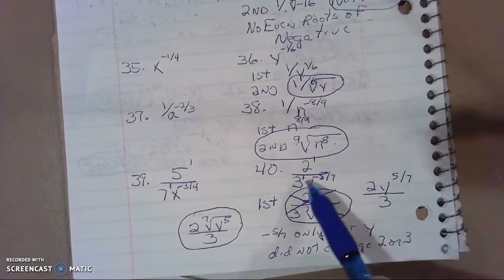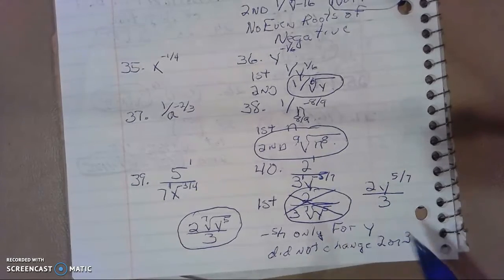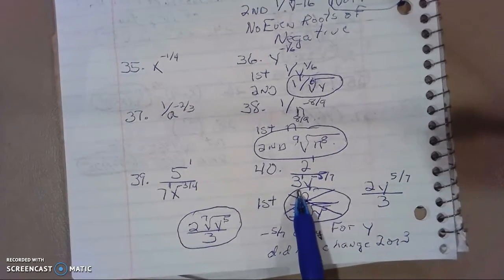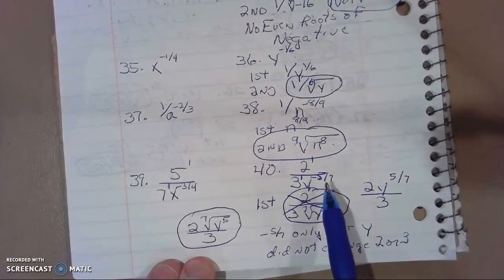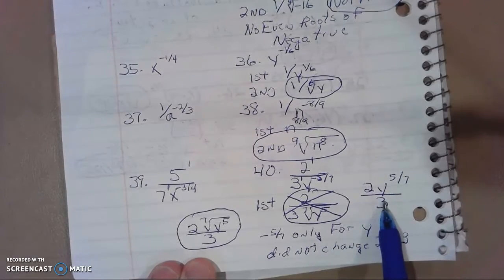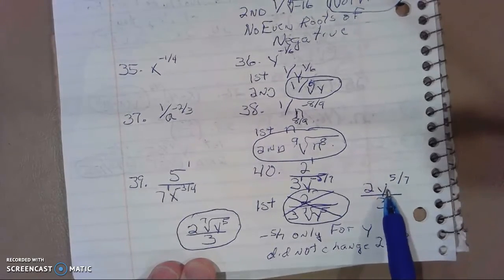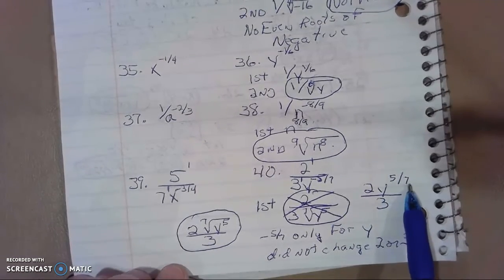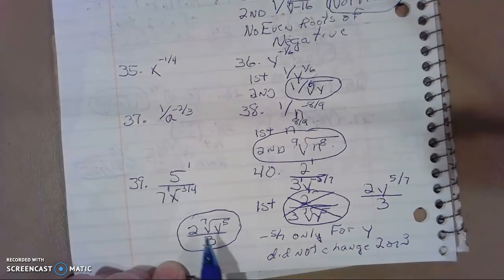40, 2 over 3y to the negative 5/7. 2 didn't have an exponent, so it's 1 as its exponent. 3 didn't have an exponent, so it's 1 as its exponent. So we move up the y only. 2 and 3 had 1 as their exponent. No negative exponents. They don't move. So 2y to the 5/7 over 3. Then, as a radical, 2 is not in the radical because its exponent was 1. 7th root of y to the 5th, taking care of this, and then 3 in the denominator.